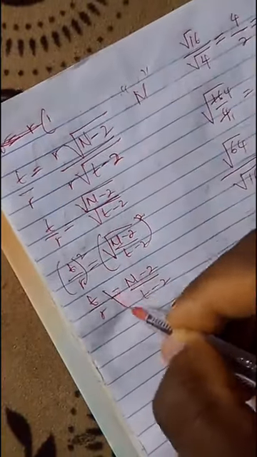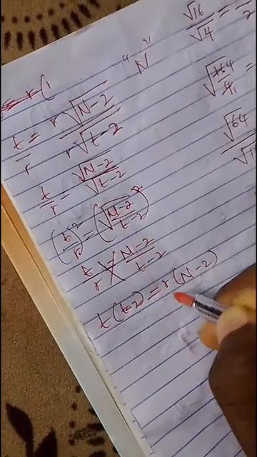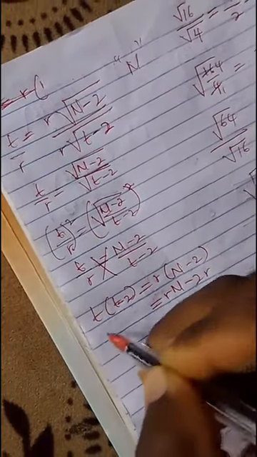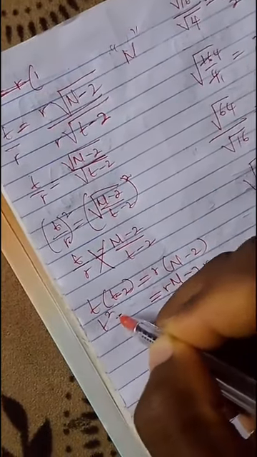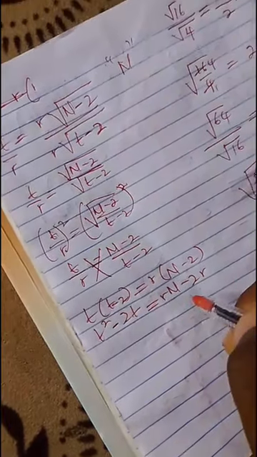So we are making N the subject. So we cross multiply, and this will give us T into T minus 2 is equal to R into N minus 2. And we have RN minus 2R is equal to T square minus 2T.